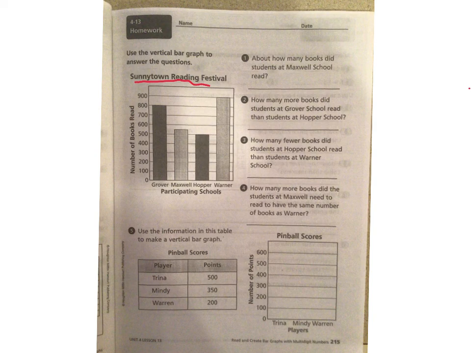I can always tell what's going on in the graph by reading the things on the side and on the bottom. On the side, it's the number of books read, and on the bottom, it's the participating schools. These are different schools that they're keeping track of, the number of books that each school is reading. I've got Grover, Maxwell, Hopper, and Warner.